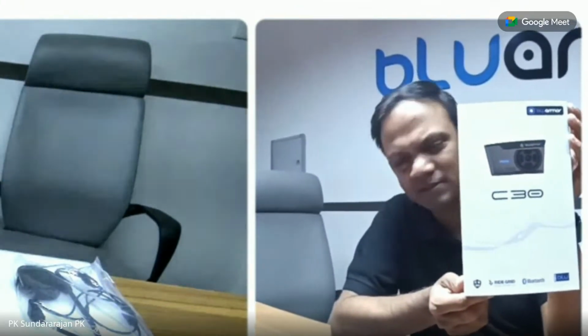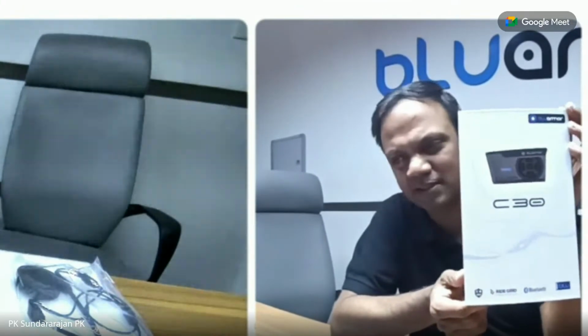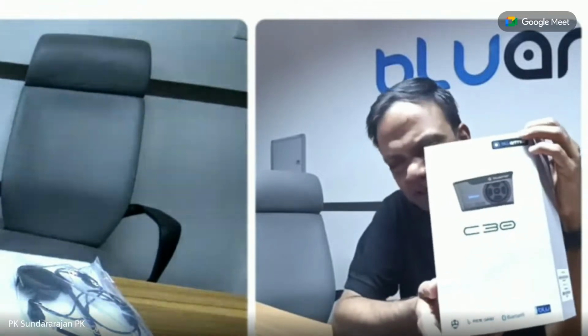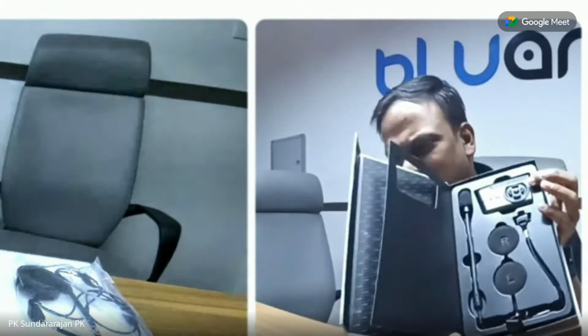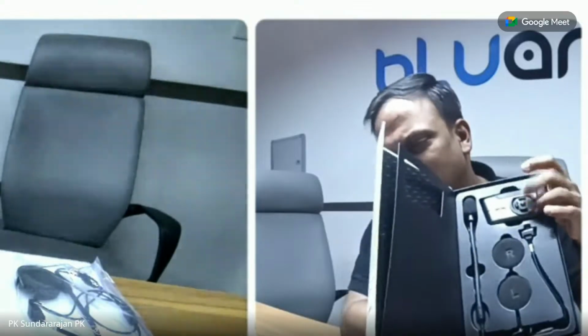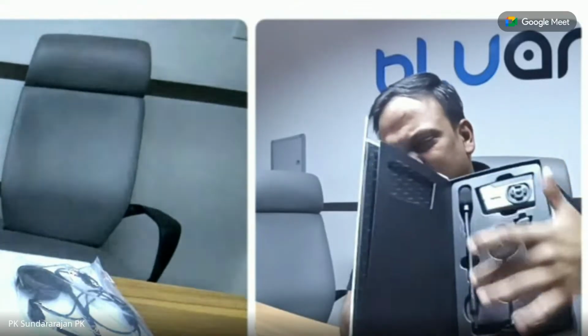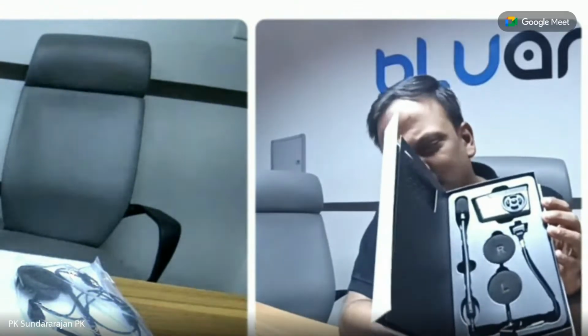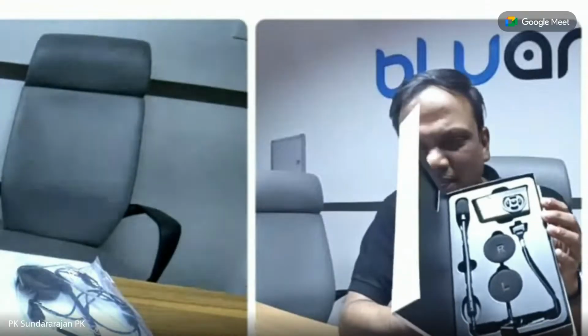So this is our product. This is the product that we call C30. This is an intercom device that my company makes. You're able to see this, right? Yes, sir. So this opens something like this. It has the intercom unit on the top, and then the rest that you see is a headset that goes into the helmet. So this is a device that you mount on the helmet.